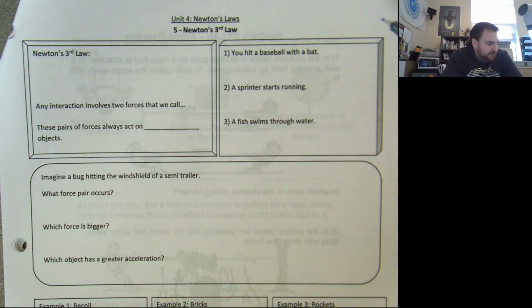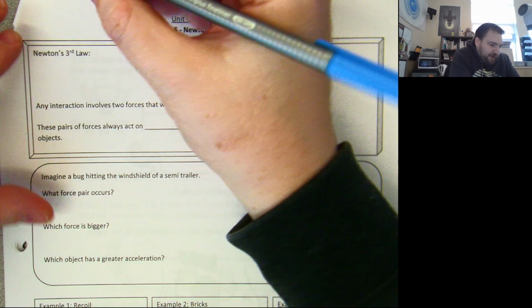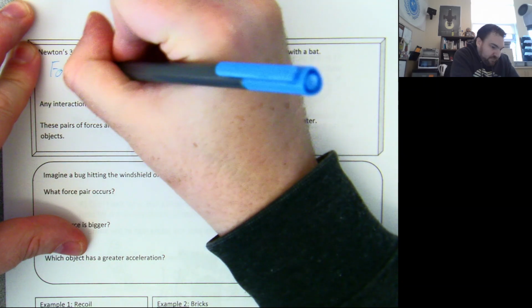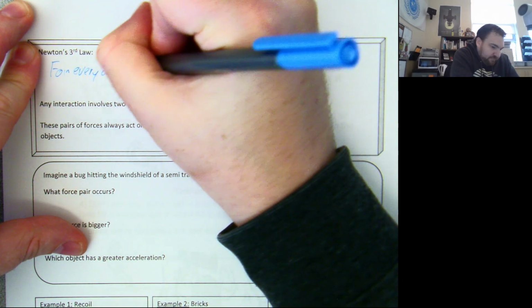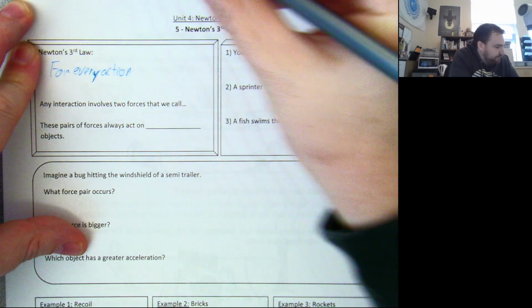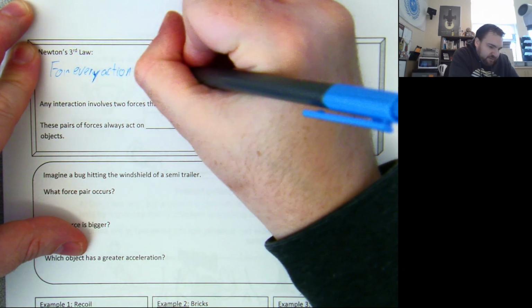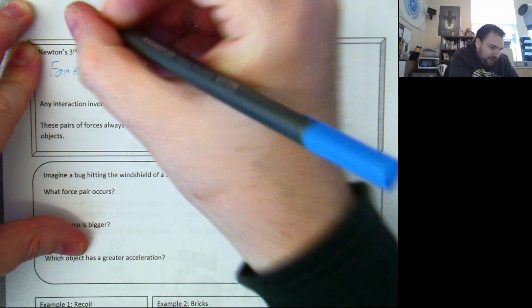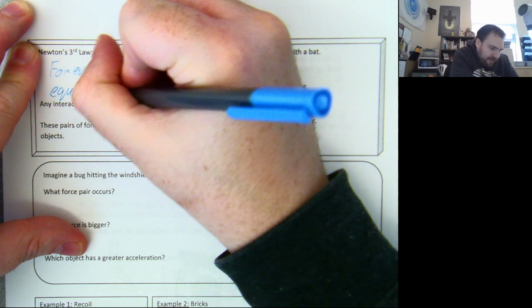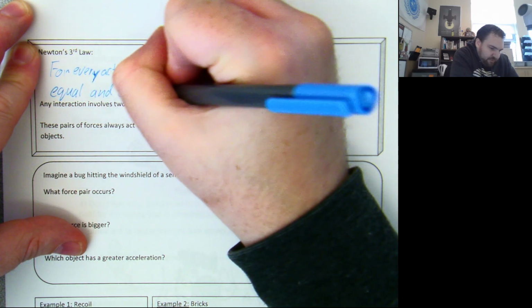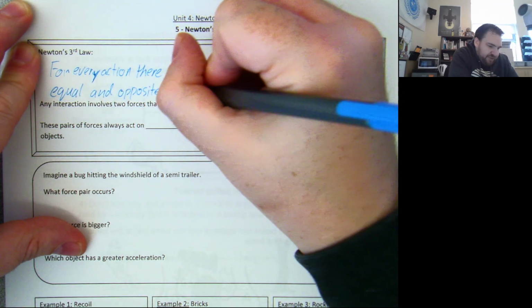Newton's third law, everyone loves to quote this one. What's the law we haven't heard yet? Yep. Almost. For every action, there is an equal and opposite reaction.